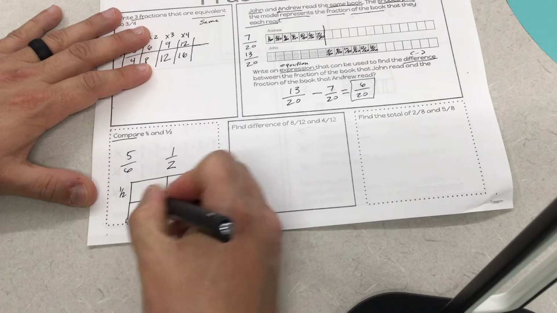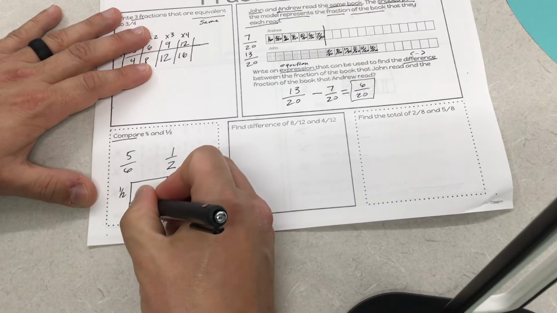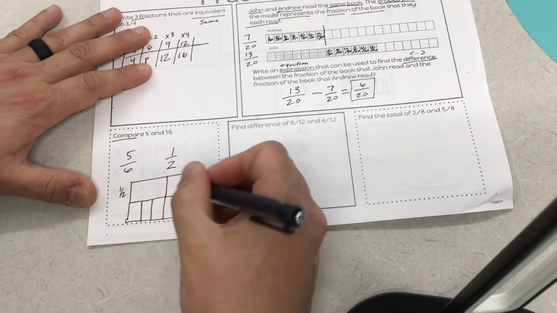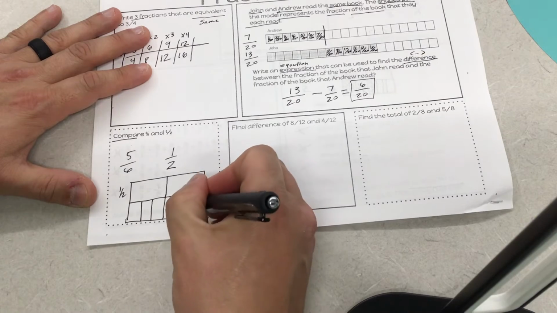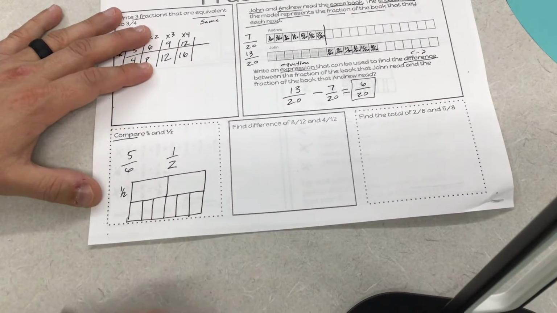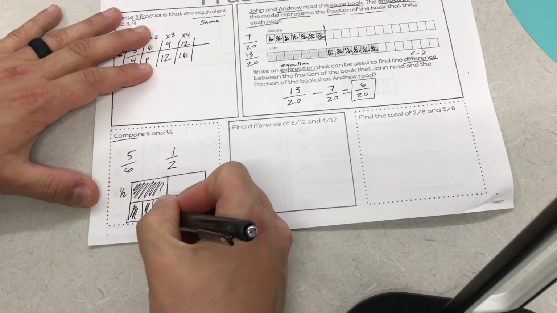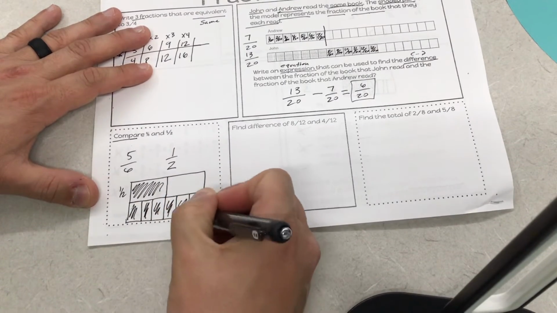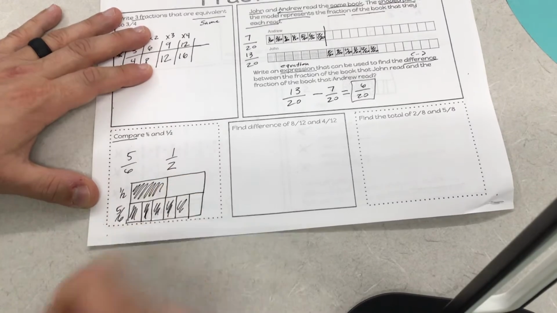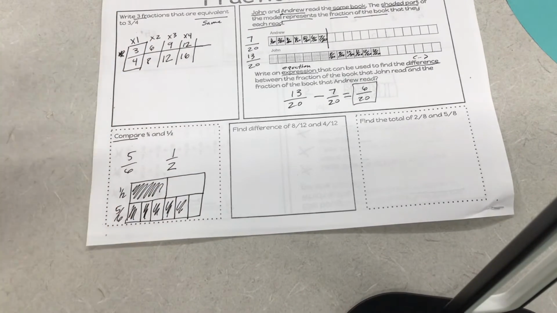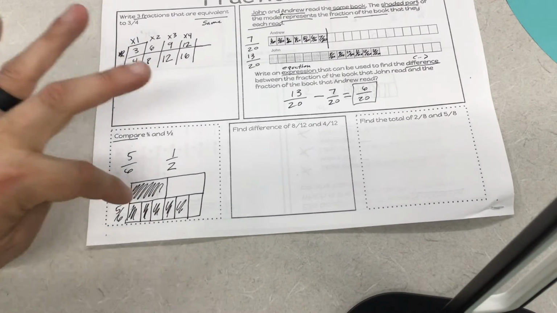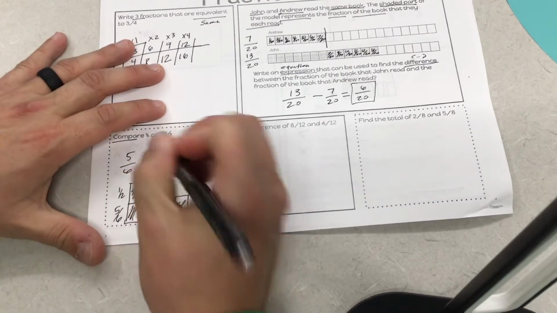And I'm going to divide the bottom down here into 6ths. So this says 1/2, and this is 5/6. Just by doing the model, I don't have to do any kind of sneaky tricks or get creative and cute. I know that 5/6 is greater than 1/2.